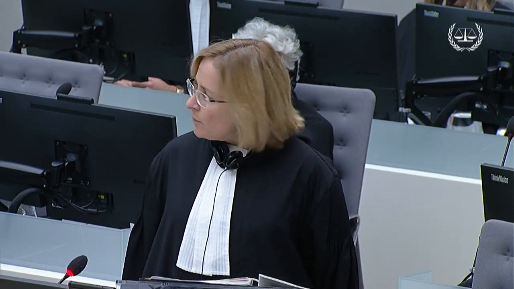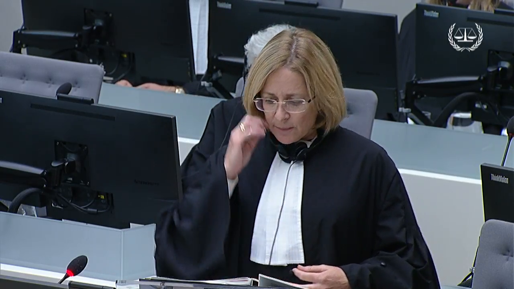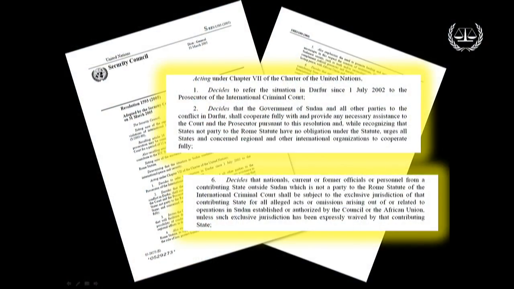So, Your Honours, coming to interpret the terms of Resolution 1593, we agree with Mr. Murphy that if you look at paragraph 2, in express terms, it's not about immunities. It's about cooperation obligations. There's no quibble with that point. It requires Sudan to cooperate fully, and then says, after recognising that states not party to the Rome Statute have no obligation under the statute, urges other states to do so. And in question G, you've asked about the legal significance of this distinction. Turning first to what "shall cooperate fully" means for Sudan, I don't think there's any dispute about this. With Jordan, it clearly obliged Sudan for the Darfur situation to cooperate with the court.